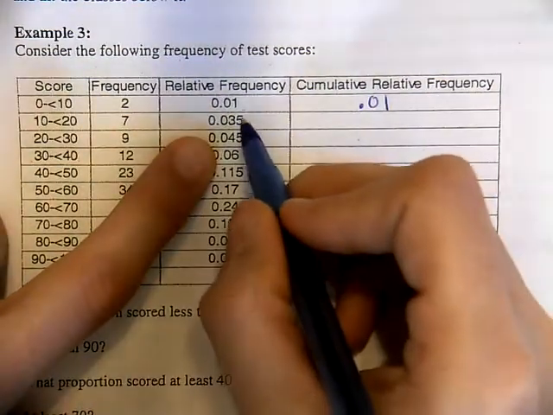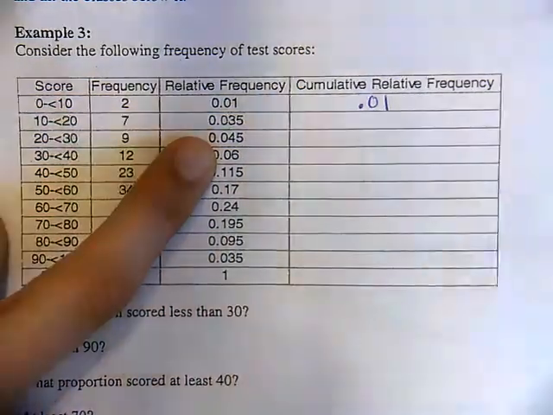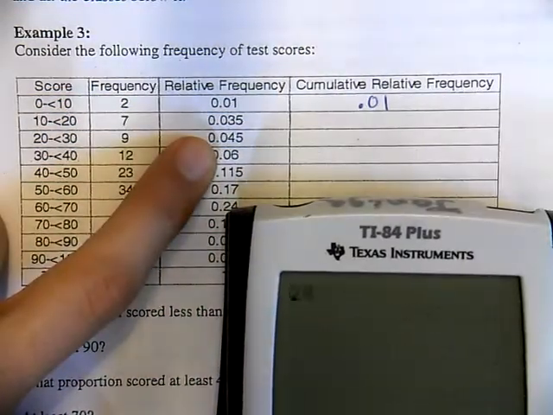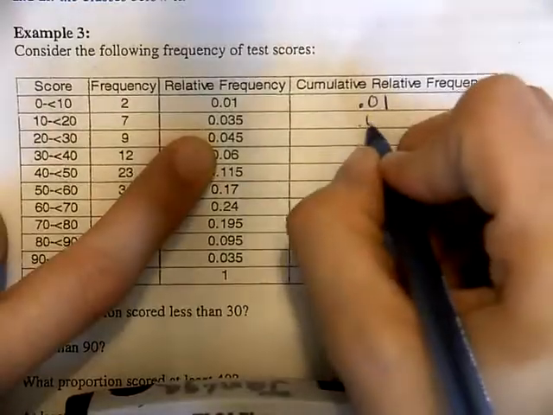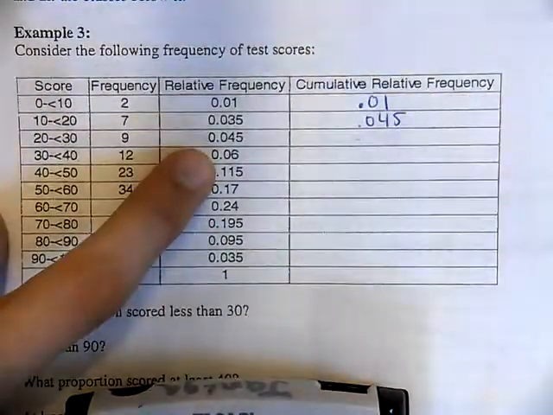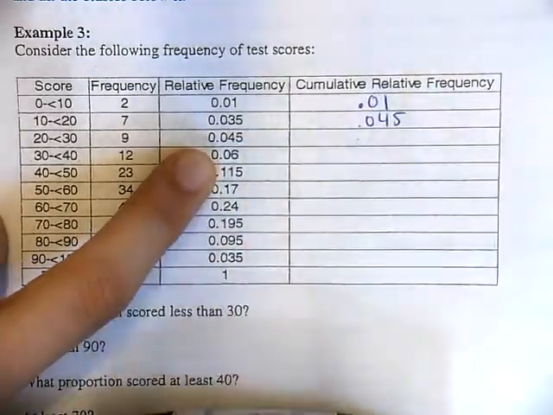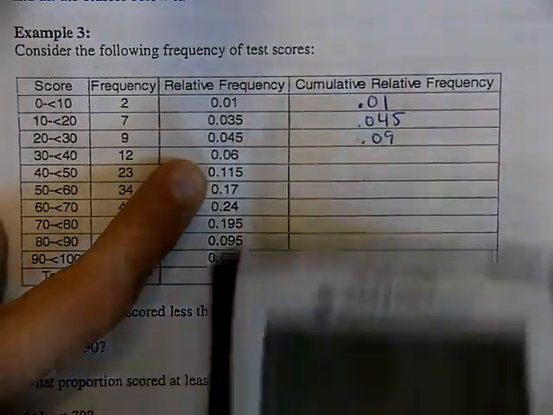To get the next class, I add these two together: 0.01 plus 0.035 is 0.045. Then I add the next one, plus 0.045, is 0.09.